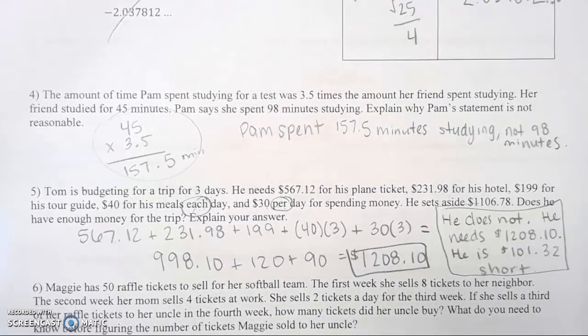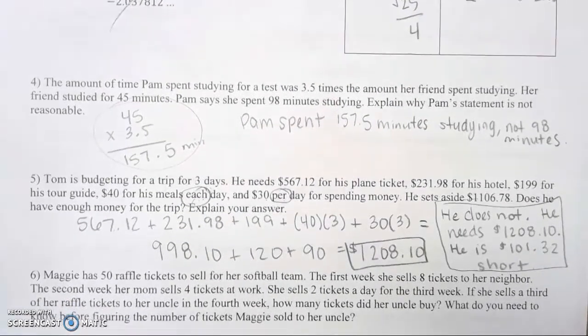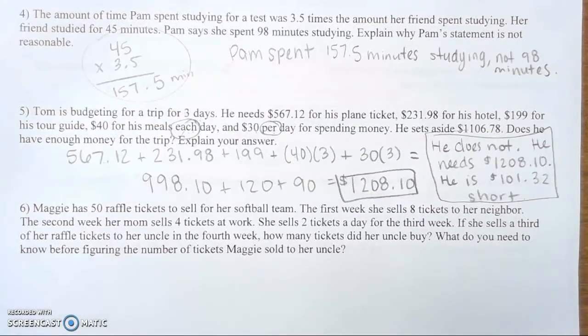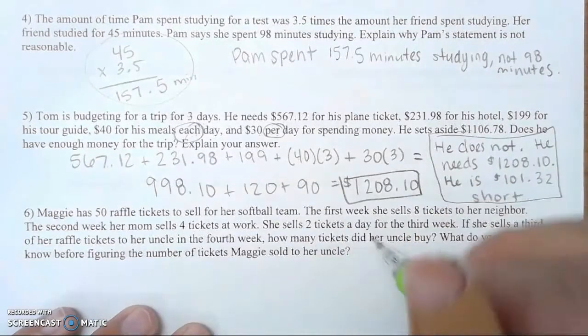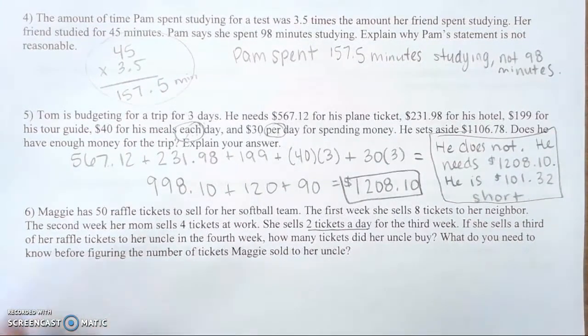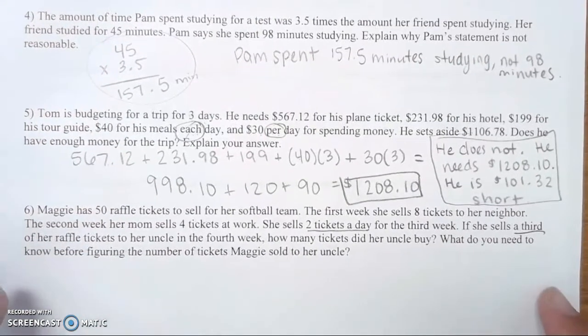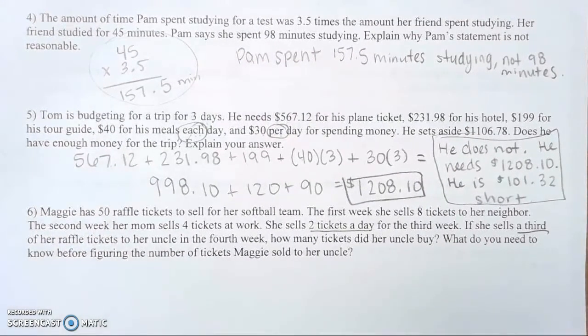Alright, moving on to the last one on this page. So number 6, Maggie has 50 raffle tickets to sell for her softball team. The first week she sells 8 tickets to her neighbor. The second week her mom sells 4 tickets at work. She sells 2 tickets a day for the third week. And if she sells a third of her raffle tickets to her uncle in the fourth week, how many tickets did her uncle buy? What do you need to know before figuring the number of tickets Maddie sold to her uncle?